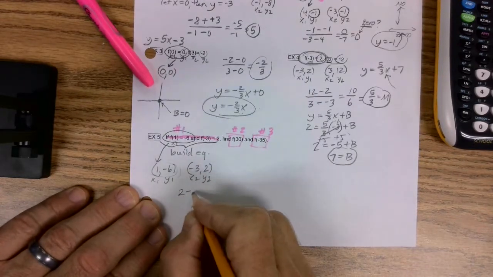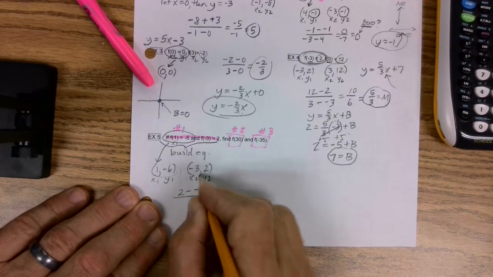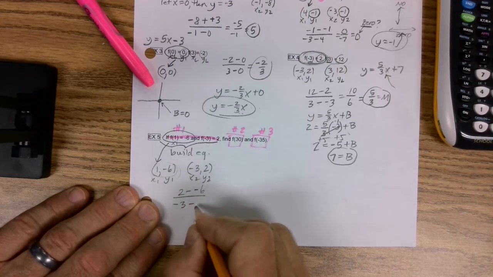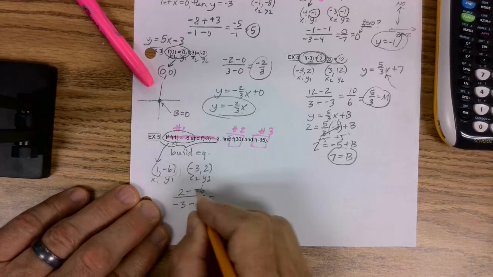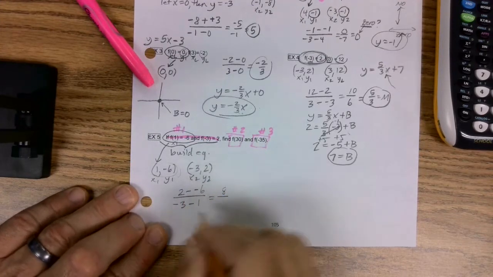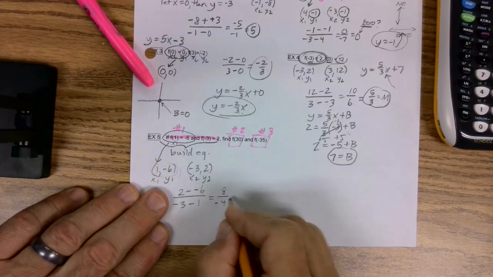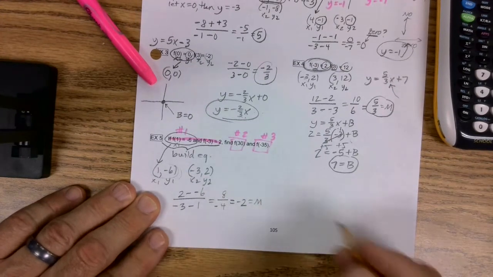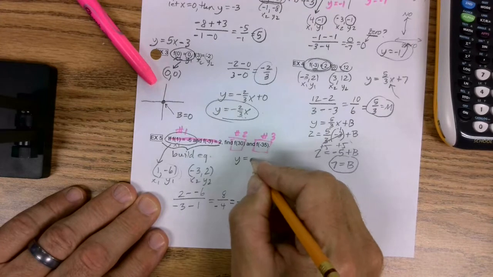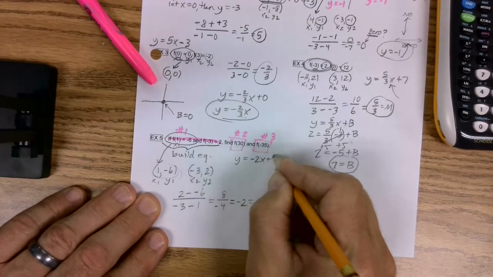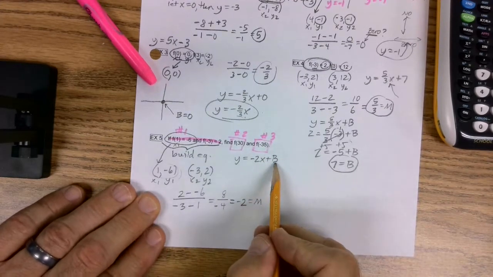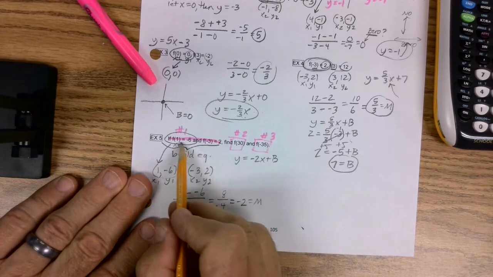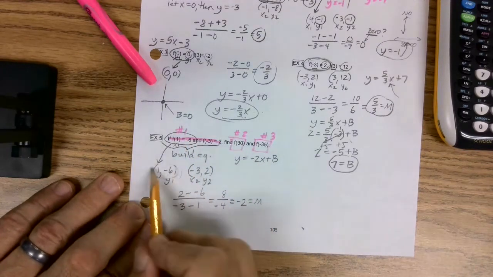So y sub 2 minus y sub 1 over x sub 2 minus x sub 1. So 2 plus 6 is 8. -3 minus 1 is -4. So I get -2. There's my slope. So I go y equals mx plus b. Still got to find my y-intercept. So I'm going to pick this first point right here.